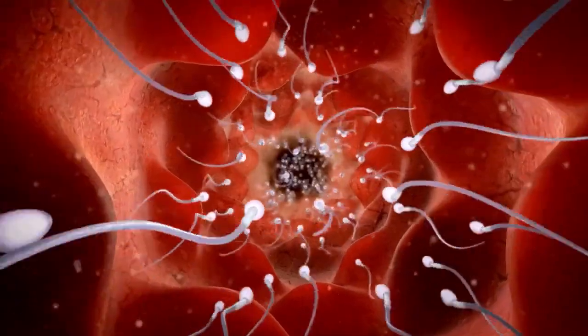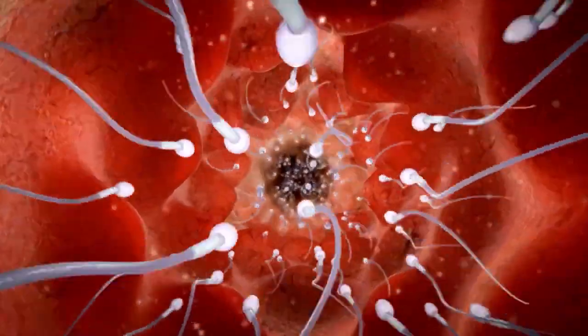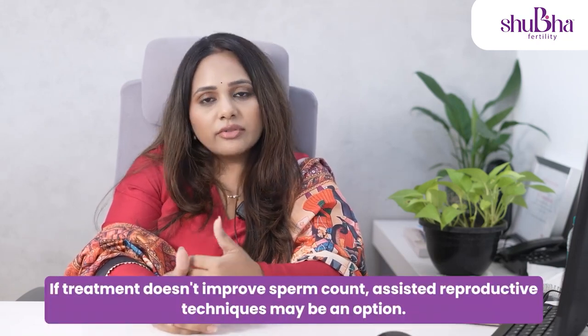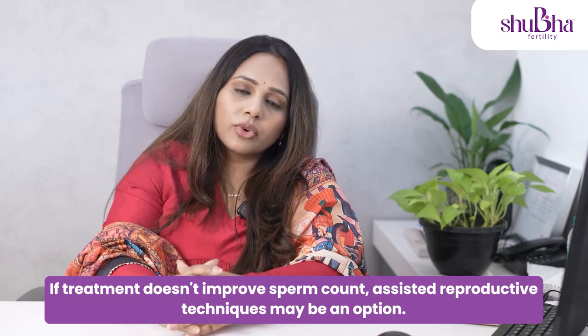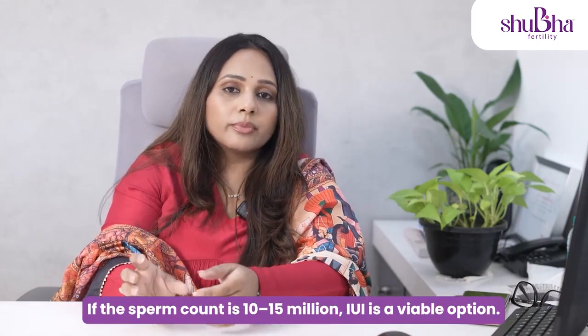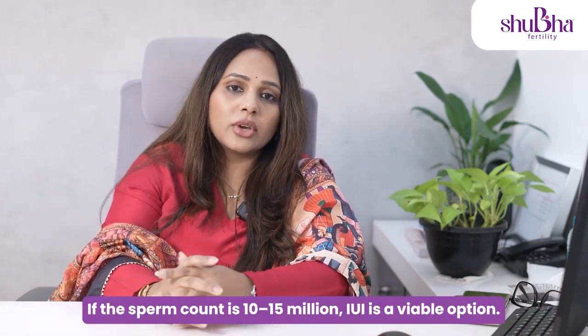If the count is increased after all the treatment we've suggested, then we can just wait for natural pregnancy. But if the count is not increasing even after the treatment, you can opt for assisted reproductive techniques. If the count is above 16 million, you can try for natural conception. But if it is between 10 to 15 million, you can go for IUI. And if it is less than 5 million, it is always better to opt for IVF with the help of ICSI.